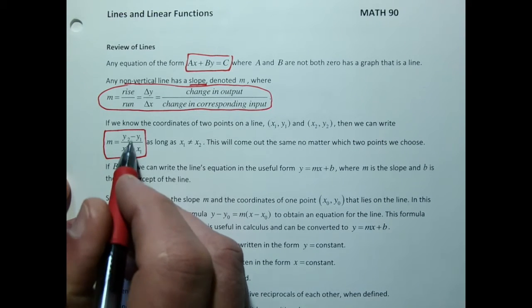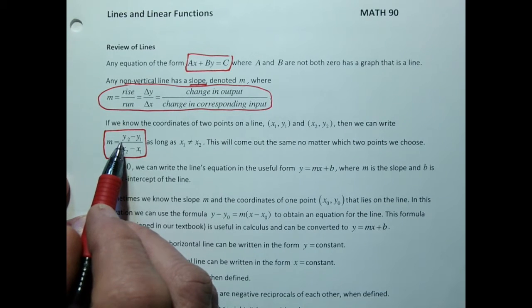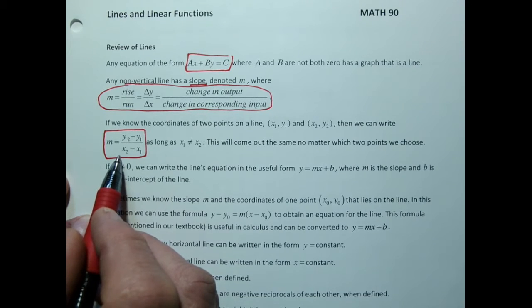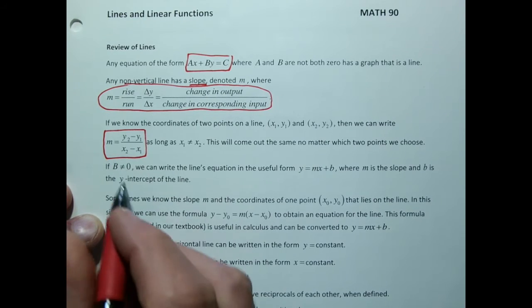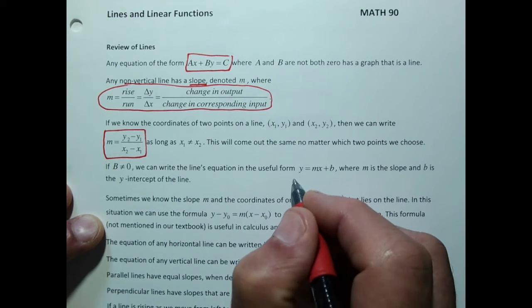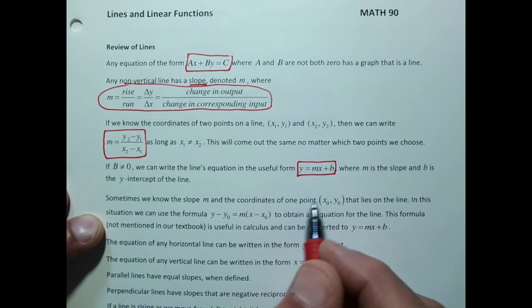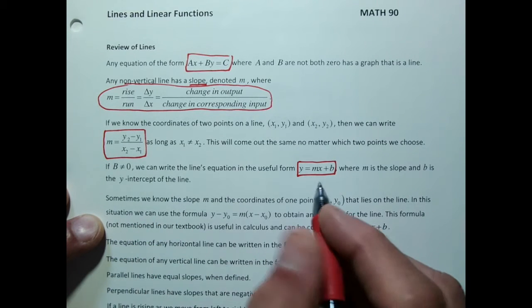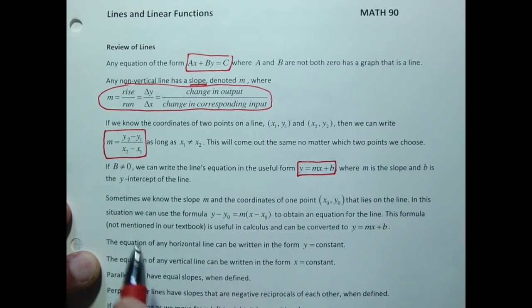So just make sure when you apply this formula that you are consistent. If you start with the y coordinate of a certain point up above in the subtraction, you need to start with the x coordinate of that same point down below when you subtract. If b is not 0, then we can write the line's equation in the useful form y equals mx plus b, where m is the slope and little b is the y-intercept of the line. This is the famous slope-intercept form of the equation of a line.